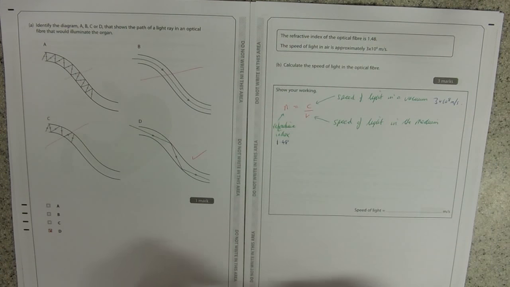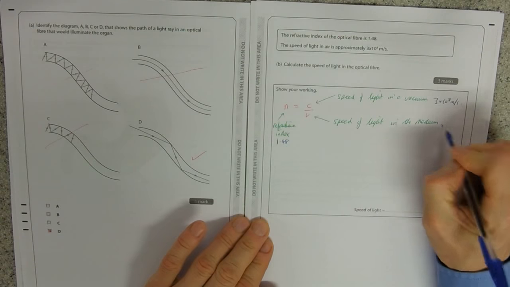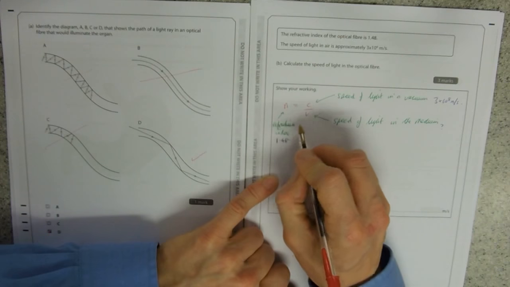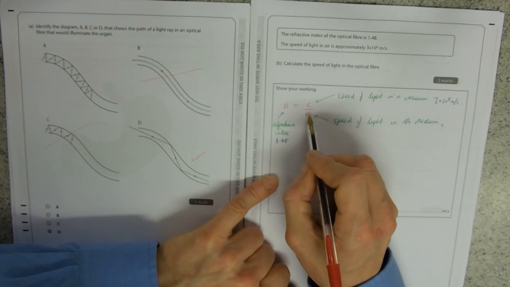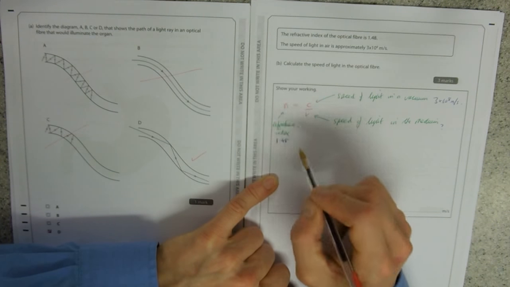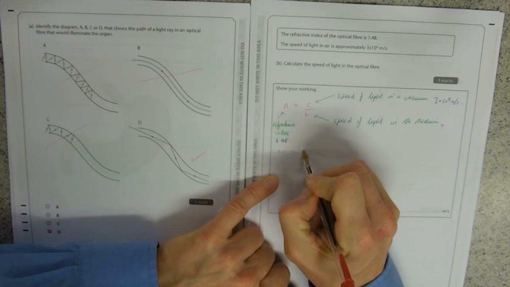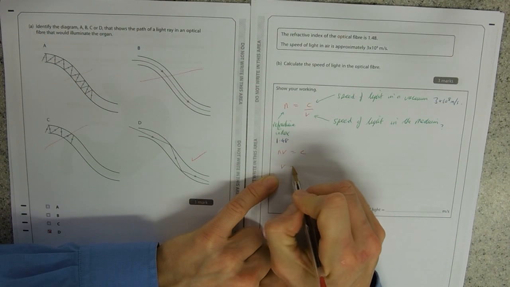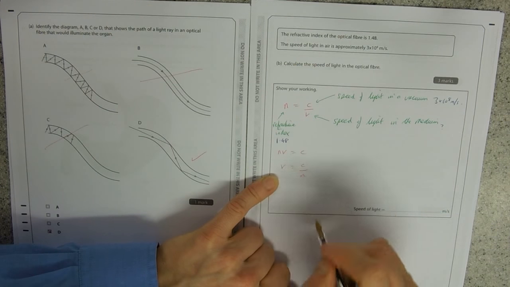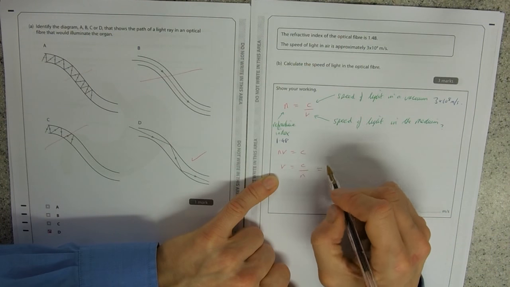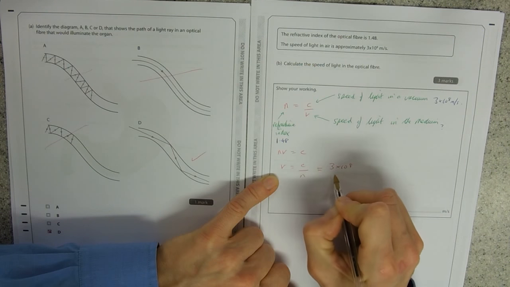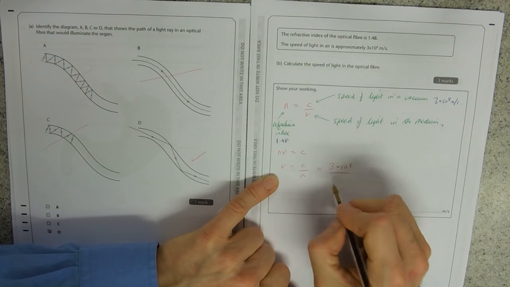And the speed of light in the fibre, that's what we're trying to work out. So I'm going to rearrange this. I need v on its own, so nv equals c, and then I need to get rid of this n by dividing both sides by n, so v equals c over n. And now I can just put these numbers in.